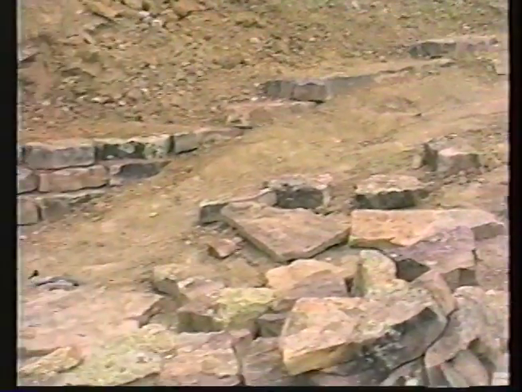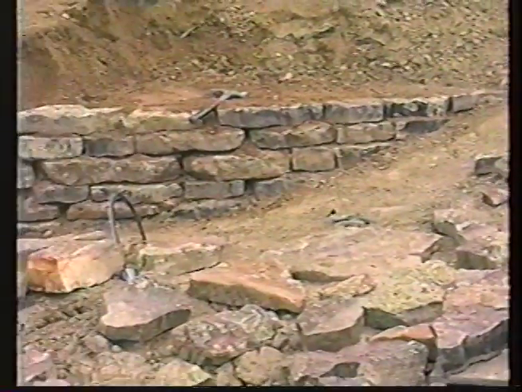Try to choose a type and size of rock that will fit the project. Visit your rock and boulder supplier to get an idea of the options. Prepare the site as we discussed for timber walls.